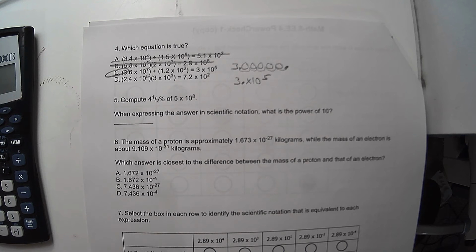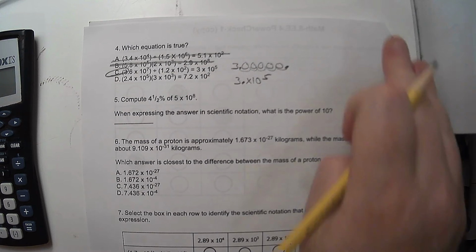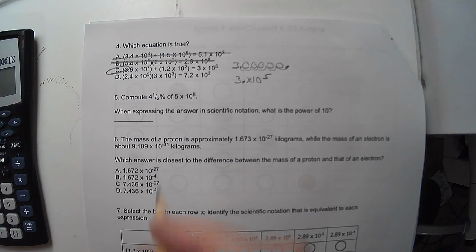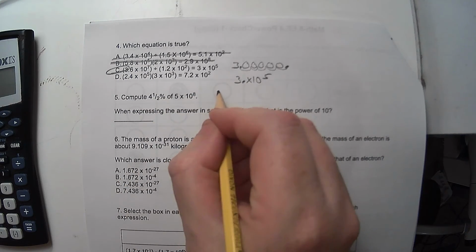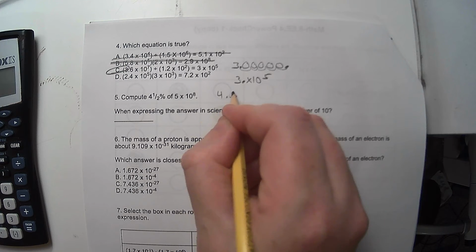Alright, let's look at the next one. Compute 4.5% of 5 times 10 to the 8th. Well, that's nice of them to throw in some percentages on us. So first I'm going to take that 4.5% and change it to a decimal.